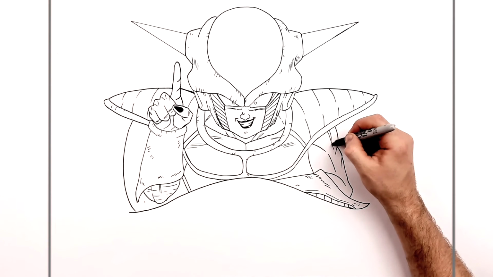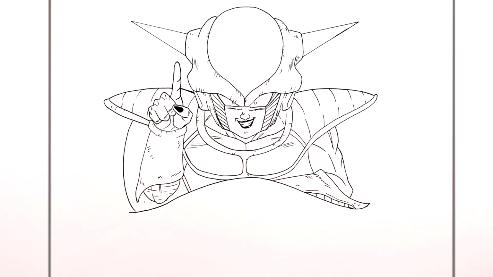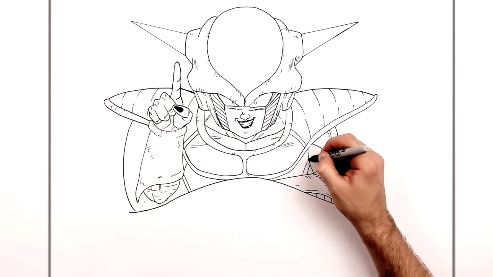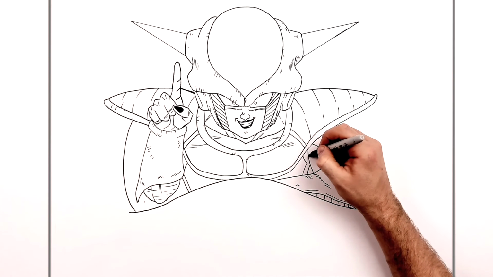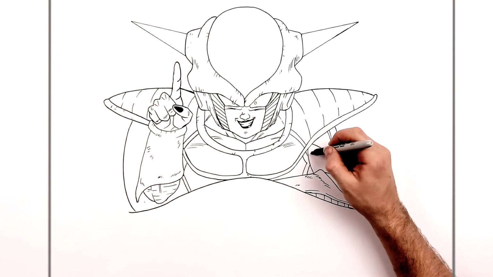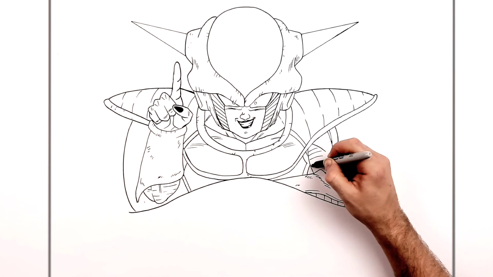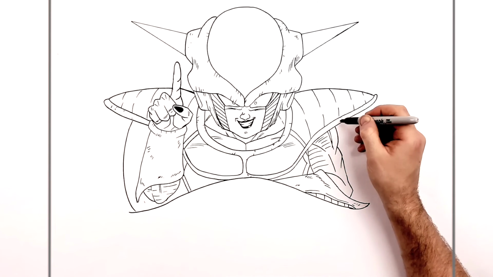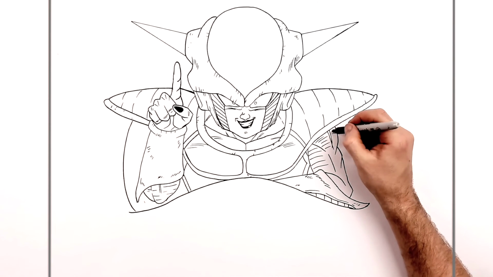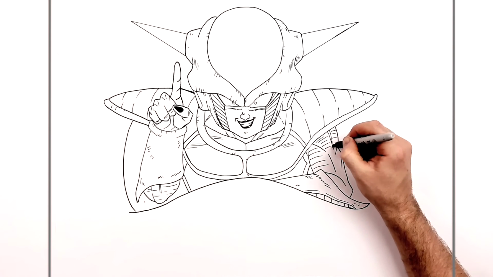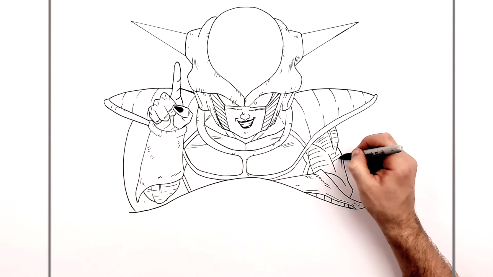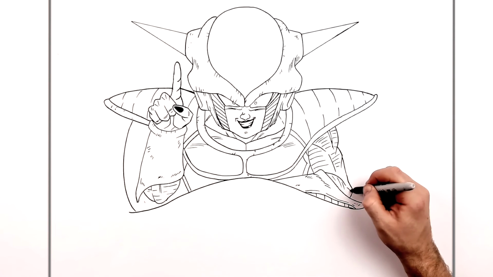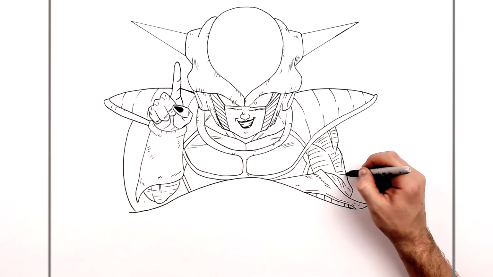Maybe chest muscle, not chest muscle, shoulder muscle, sorry. And the side of his body in under here. And his skin has some texture lines on it. This is definitely the most complicated version of Frieza I've drawn so far. His sleeker version is easier to draw, probably easier to animate as well.